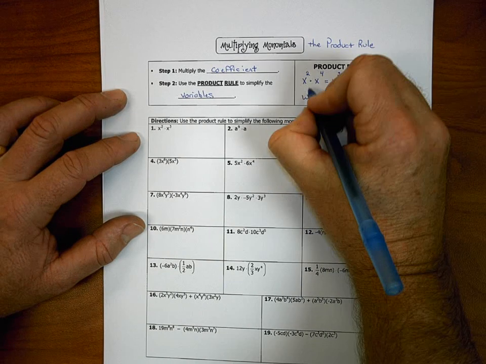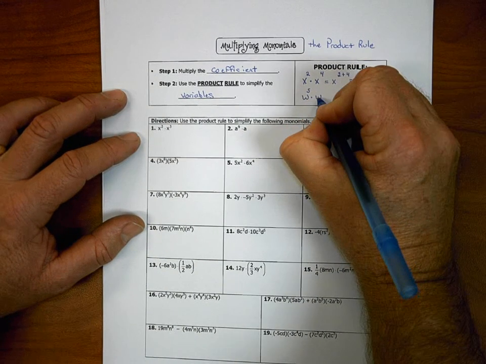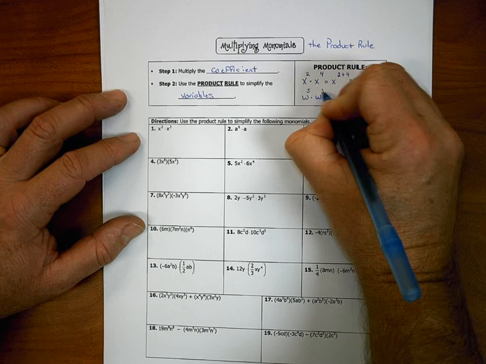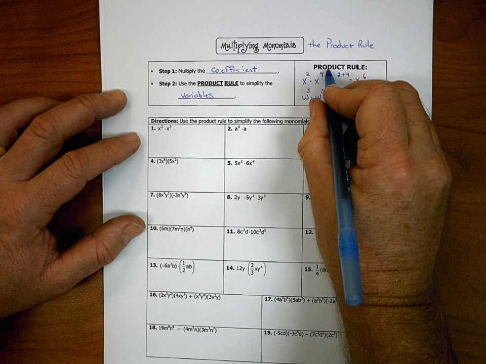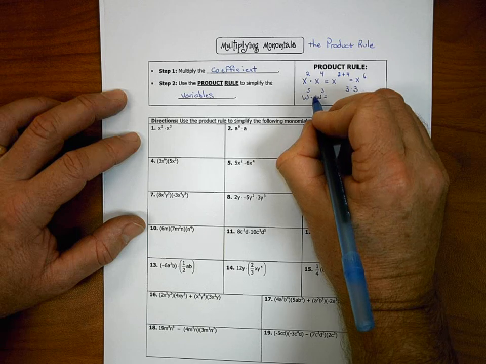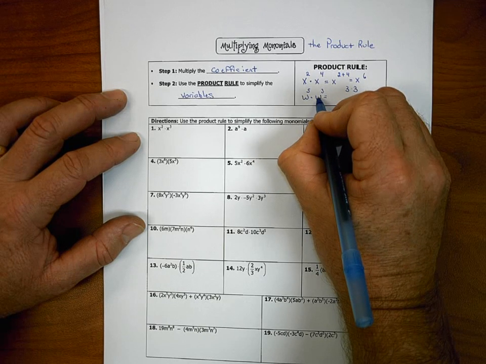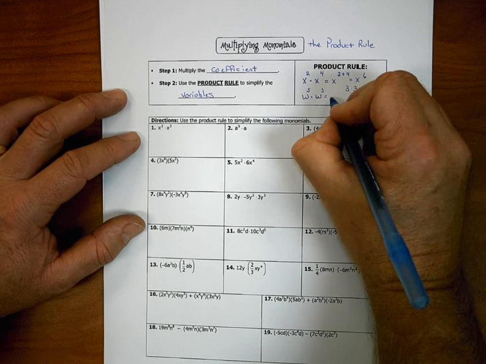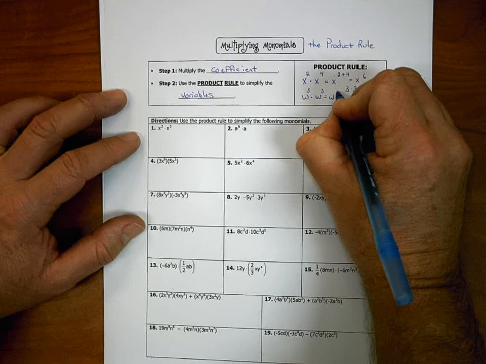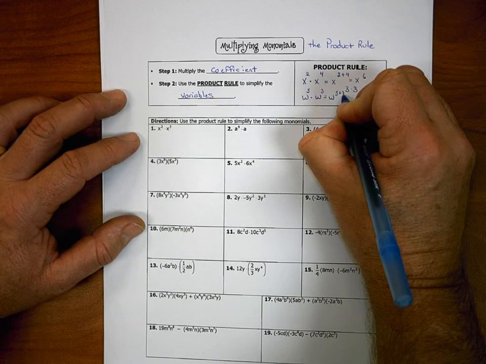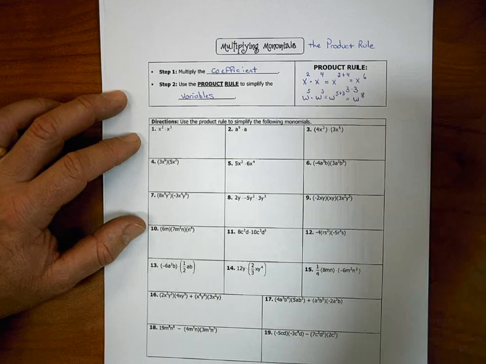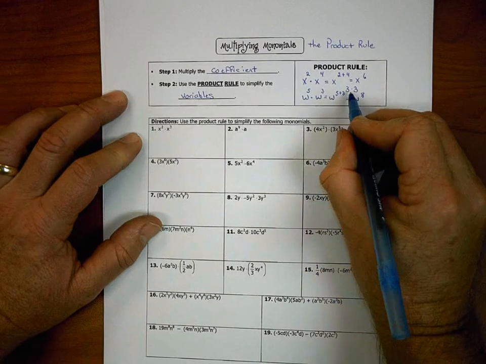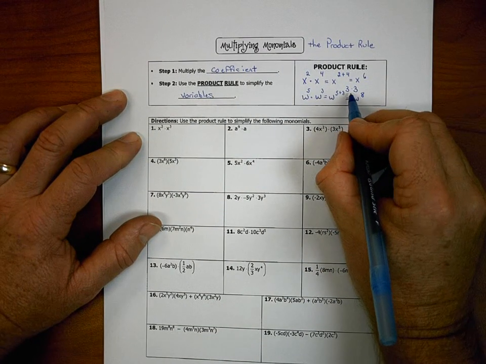Let's say if you had w to the 5th power times w to the 3rd power, the product rule says if you are multiplying, that's what the word product means, two values that have the same base, you add the exponents together. So with w, you would add the 5 and the 3 together, and this would be equal to w to the 8th power. Okay, and then it works the same if you have 3 and 3.